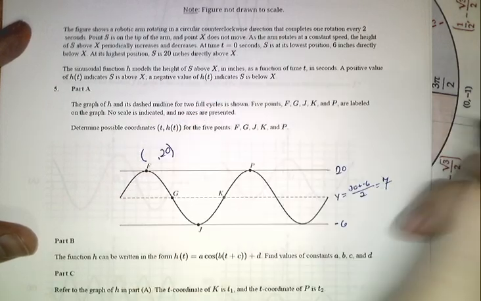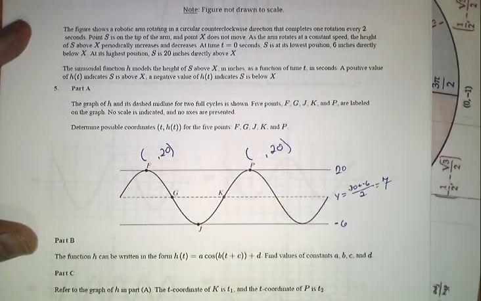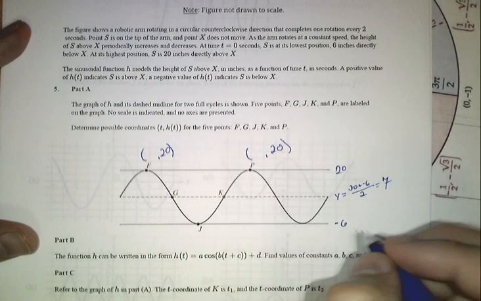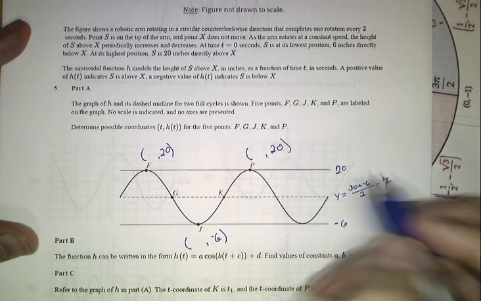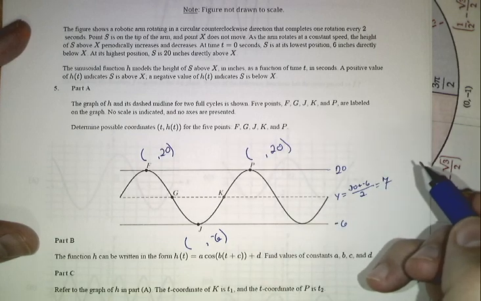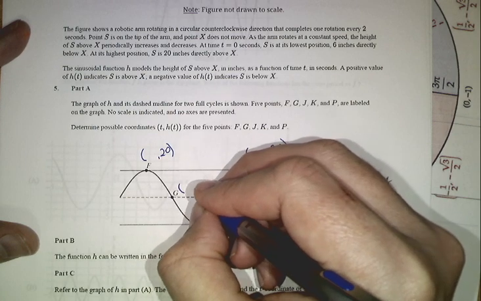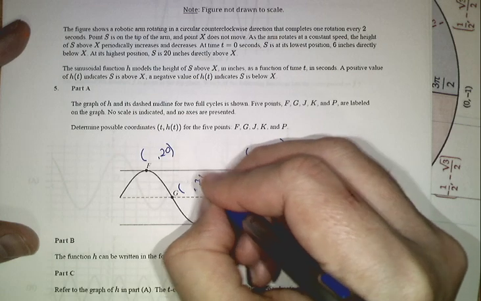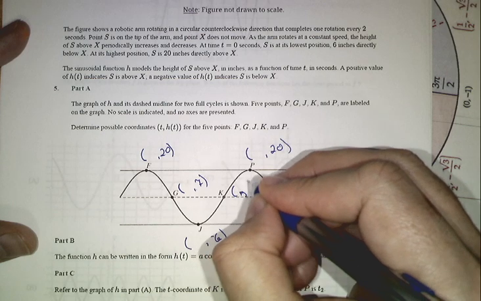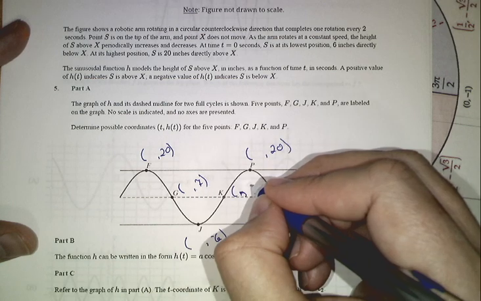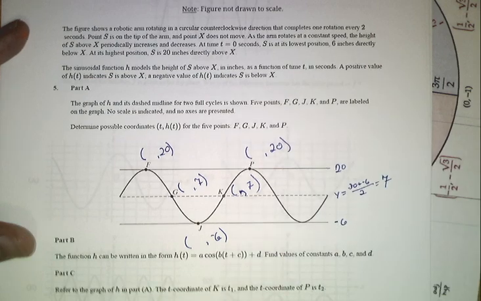So F has to be some value 20. P is going to be the same thing, some value 20. This part right here is going to be some value -6. And this part right here is going to be some value +7. And this point right here is some value, what is this? Some value +7 again. Okay.